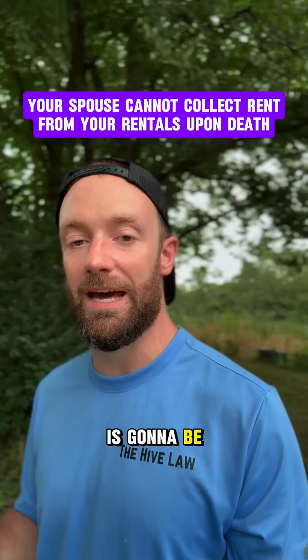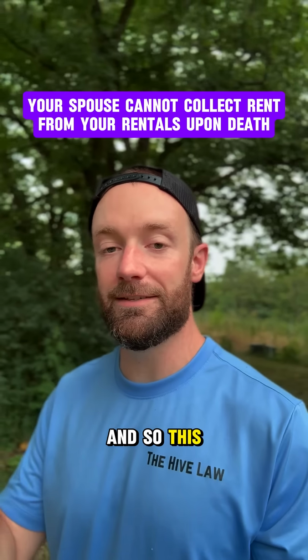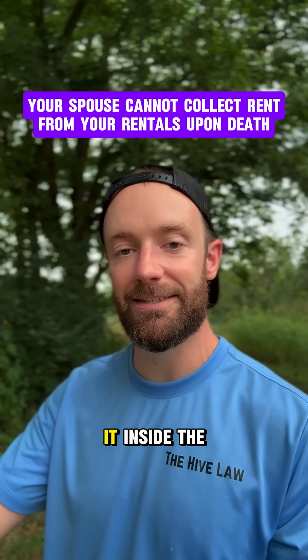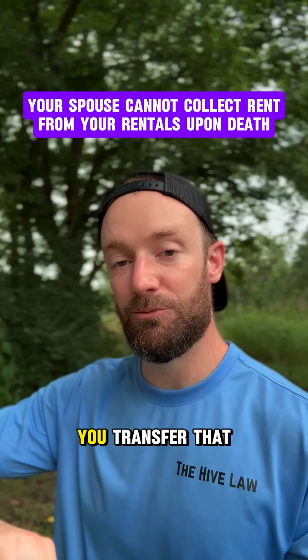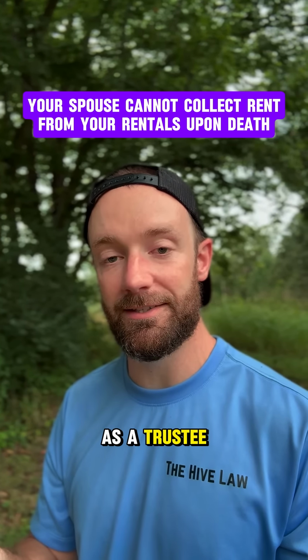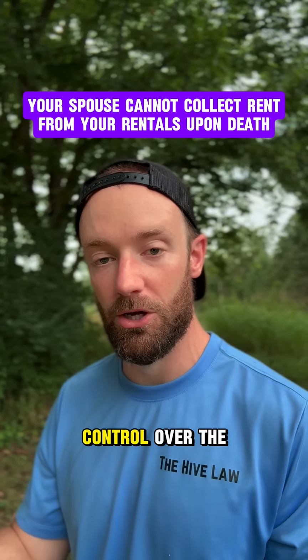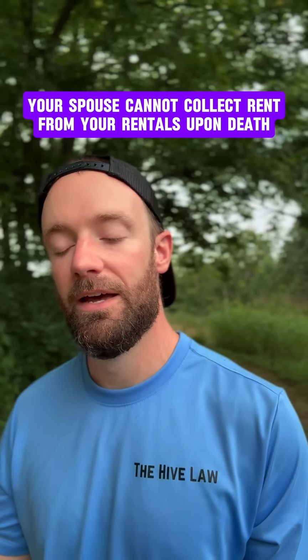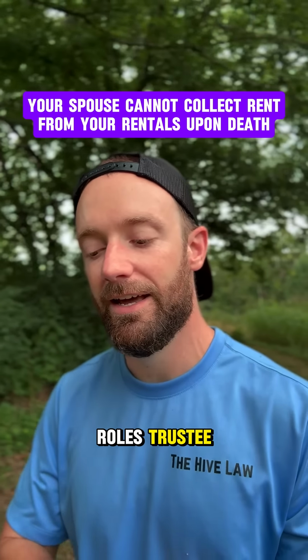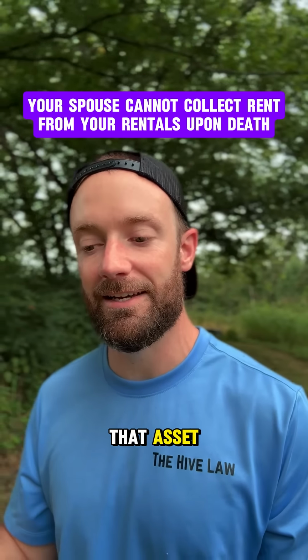The other one is going to be a revocable trust. And this is true whether you have the property in your personal name or you have it inside the LLC. You transfer that asset into the revocable trust, and then you as a trustee while you're alive would have full control over the management of that asset. And then when you pass away, your backup trustee steps into your role as trustee and takes over the management of that asset inside the trust.